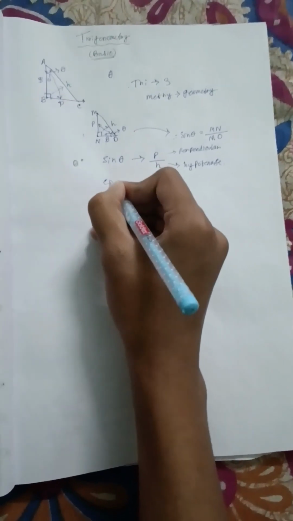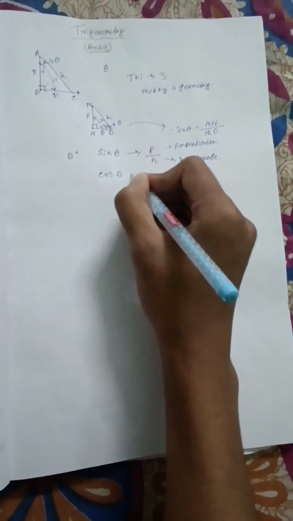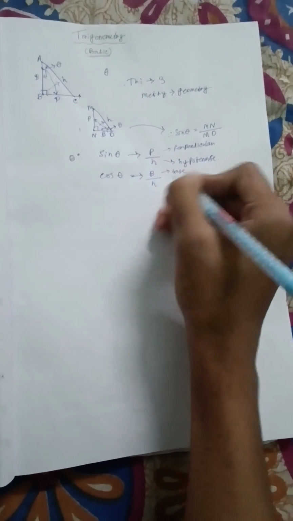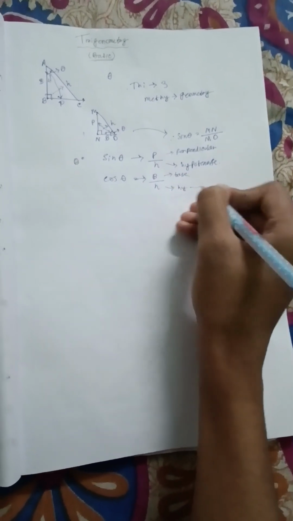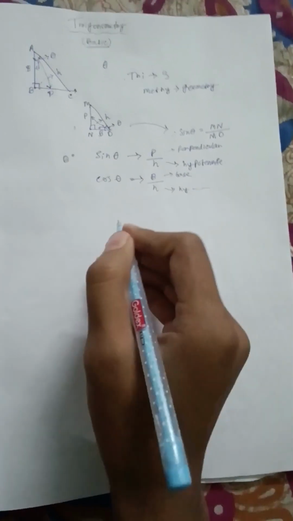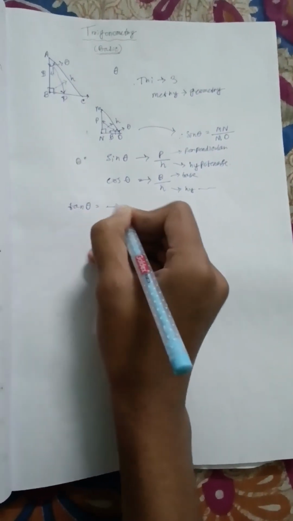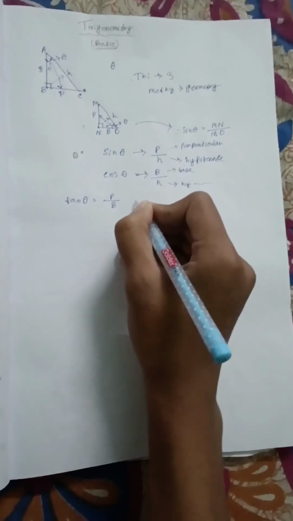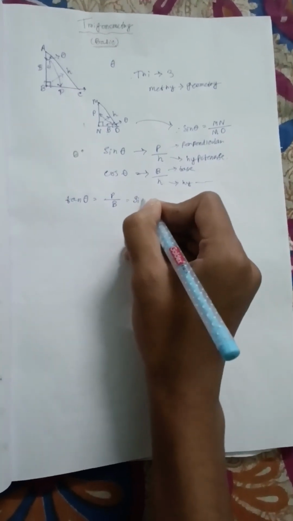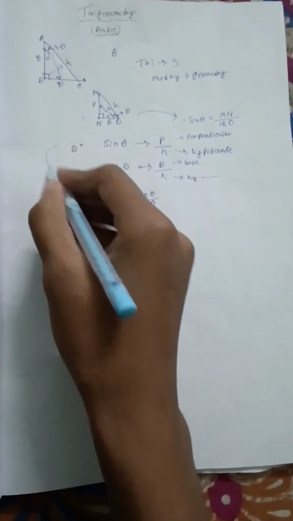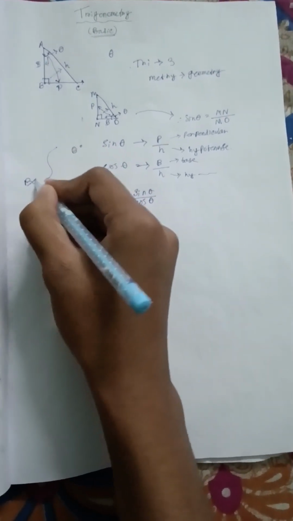Like that, cos theta means B by H, where B means base and H means hypotenuse. Now tan theta. Tan theta basically means P by B, but we can also memorize it as sine theta by cos theta. It is the ratio of sine and cos. So these three are the basic ratios.